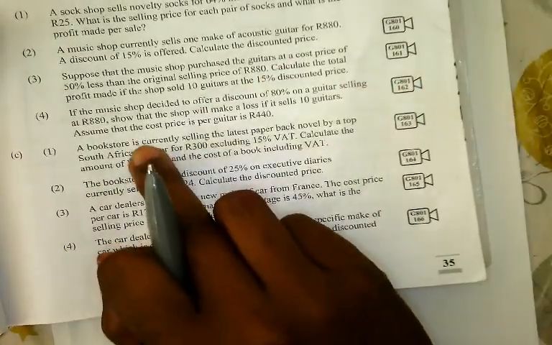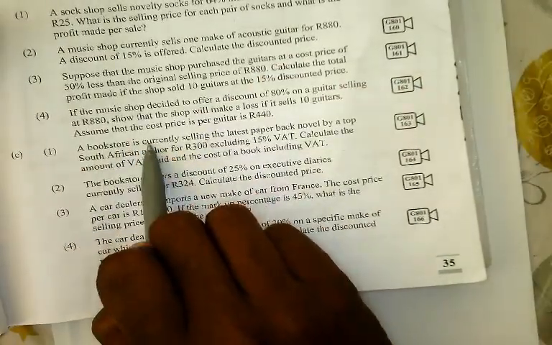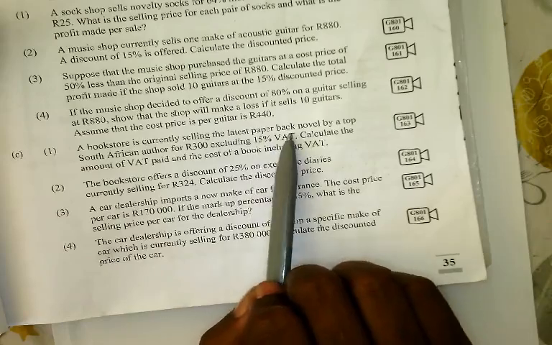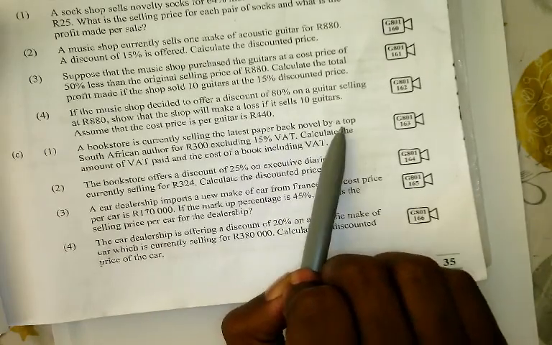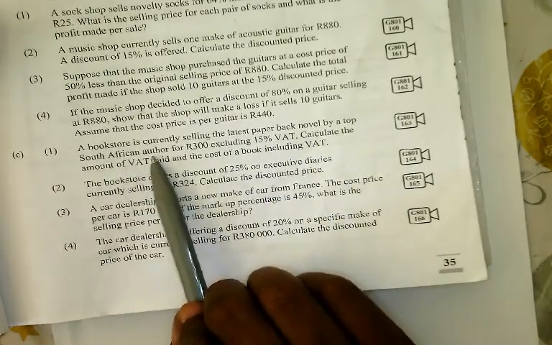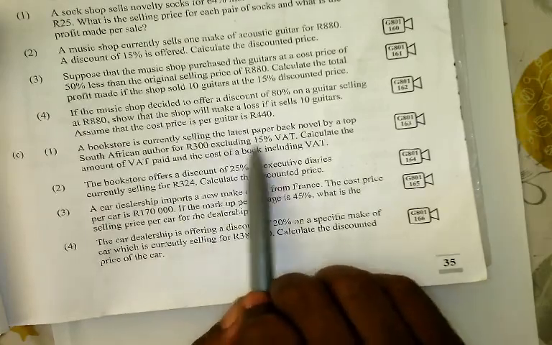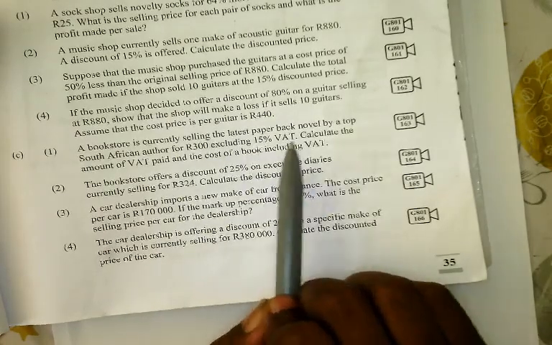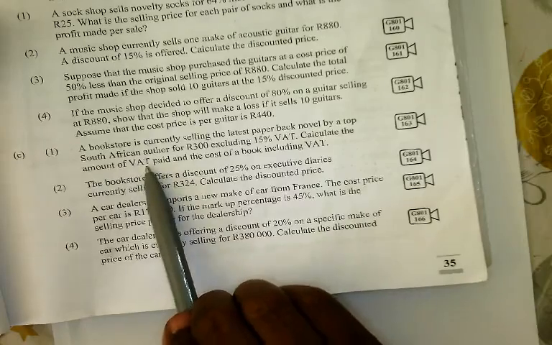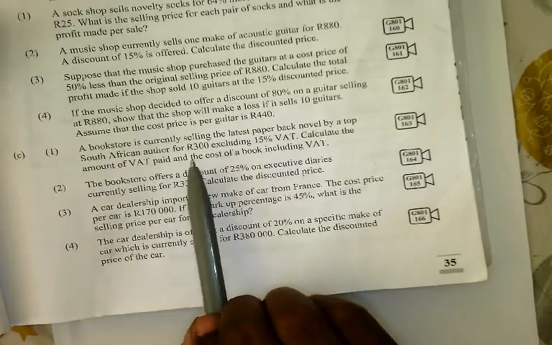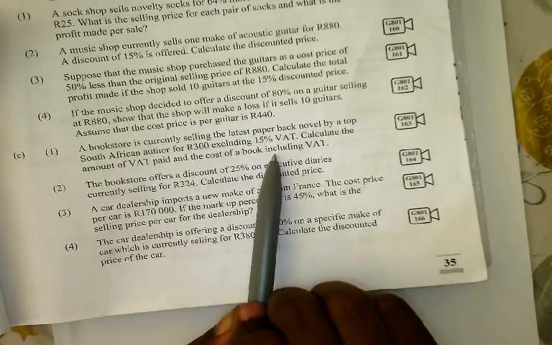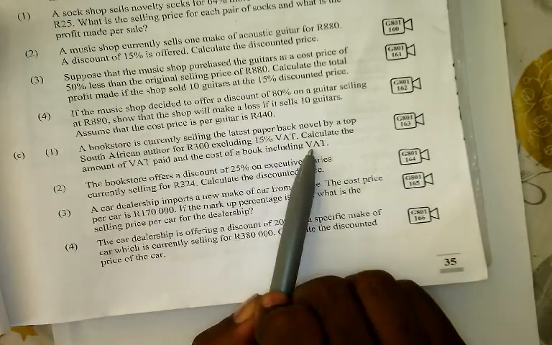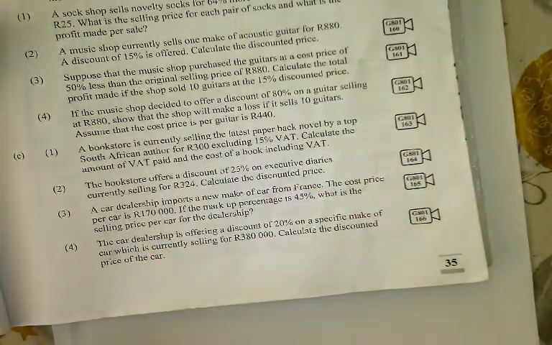A bookstore is currently selling the latest paper novel by a top South African author for 300, excluding VAT. Calculate the amount of VAT paid and the cost of a book including VAT. So 2 questions are being asked in that question.